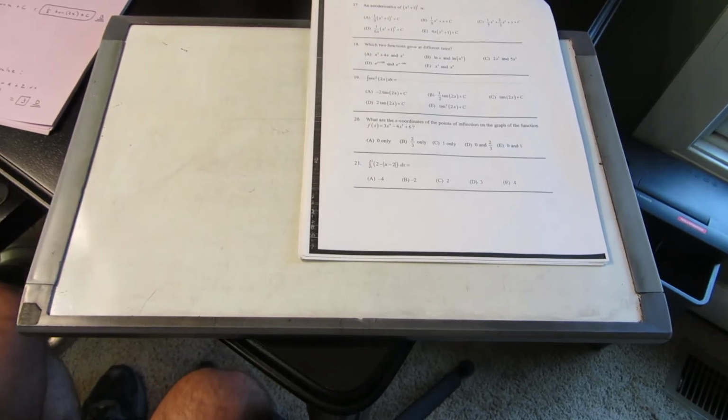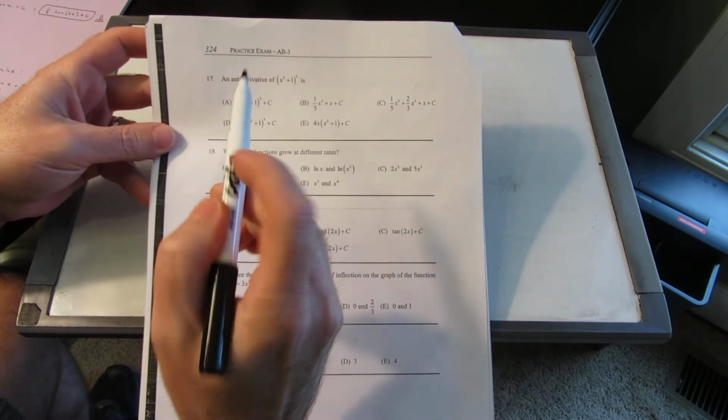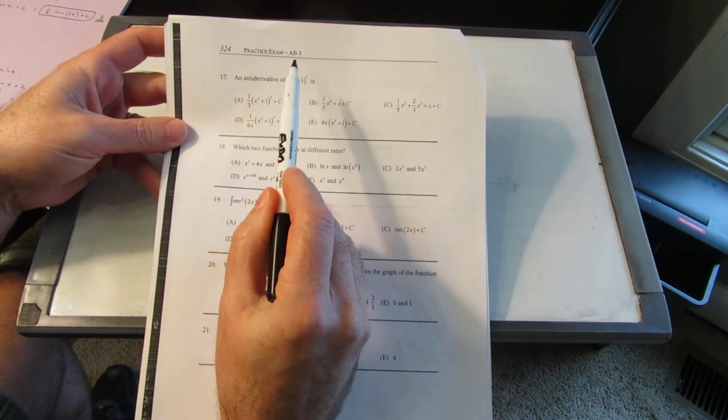Okay, so I'm going to work several problems from AP Calculus Practice Exam AB3. Where we left off in class was at number 21.